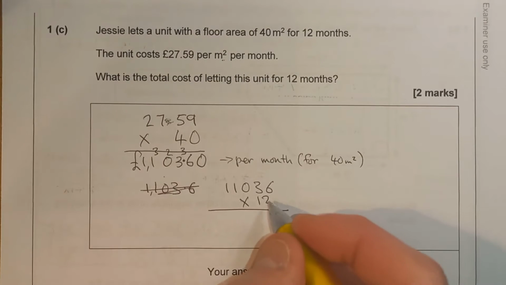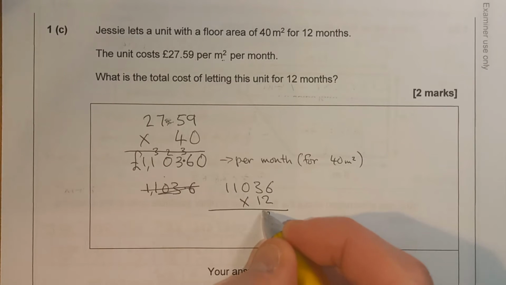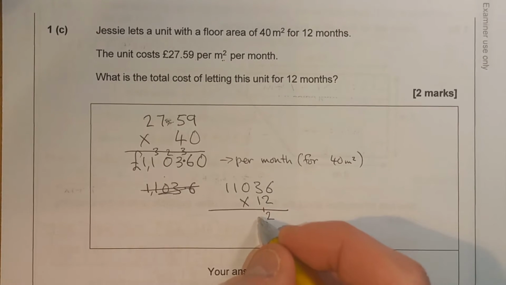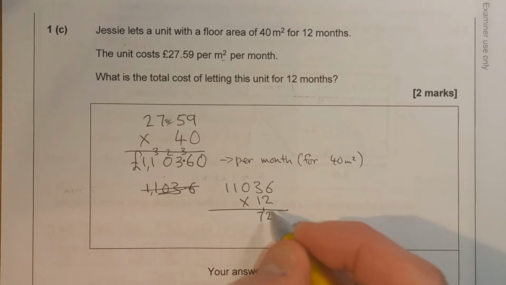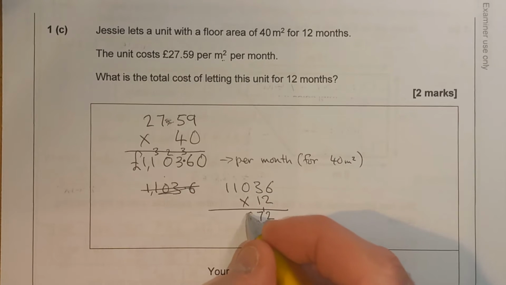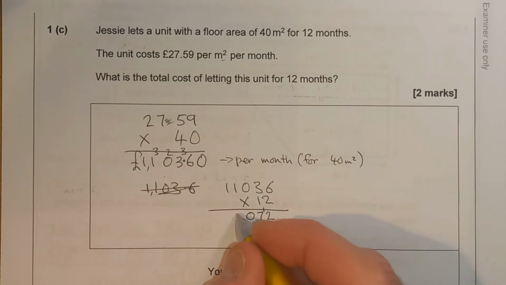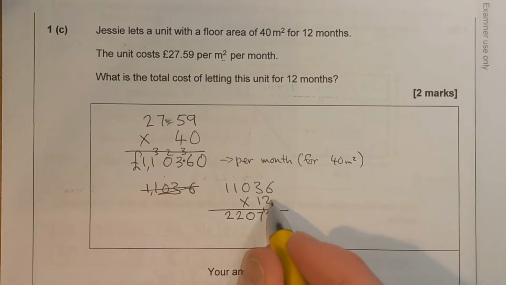Okay. 2 times 6 is 12. 2 times 3 plus 1 is 7. 2 times 0 is 0. 2 times 1 is 2. And another 2 times 1 is 2. So we've done the 2.